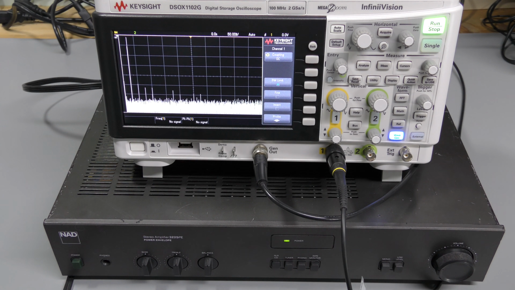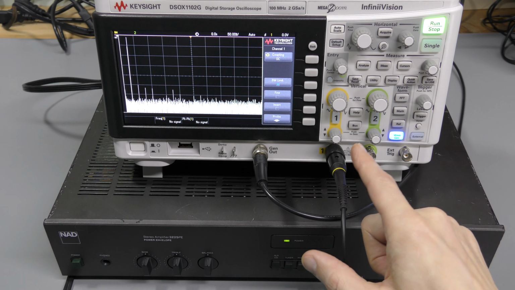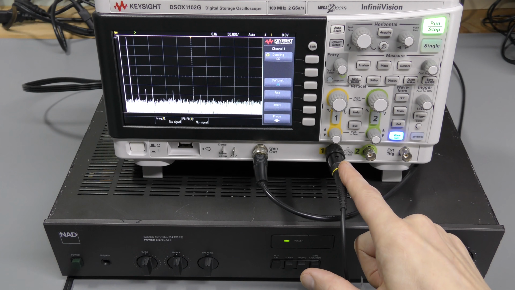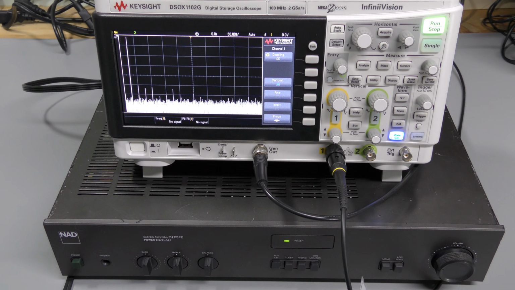We need a much cleaner source for this THD measurement. And the second reason is that the resolution of the front end here is only 8 bits, and most oscilloscopes are like that, and that is also not enough for the purpose. So THD is out of the question.